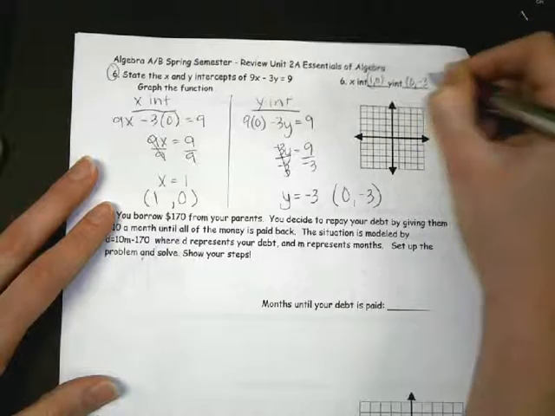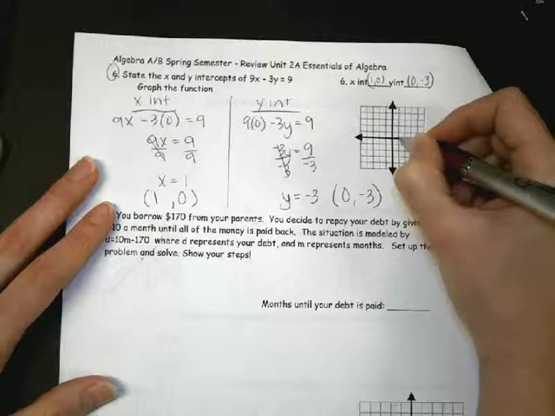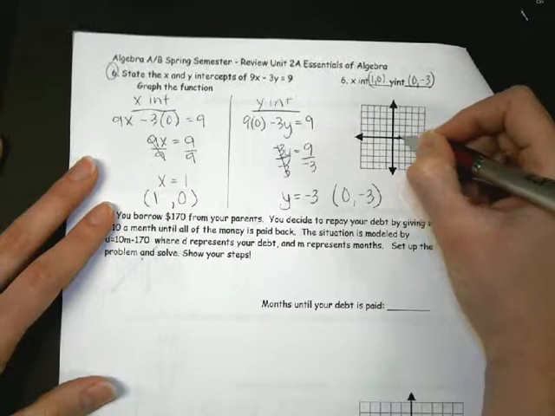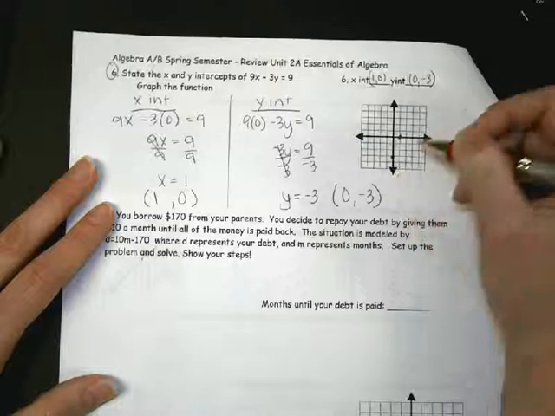And then we'll graph. 1, 0 is right there. 0, -3 is right here. And then you'll connect those dots.